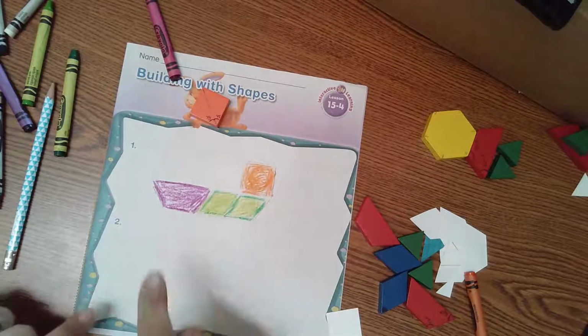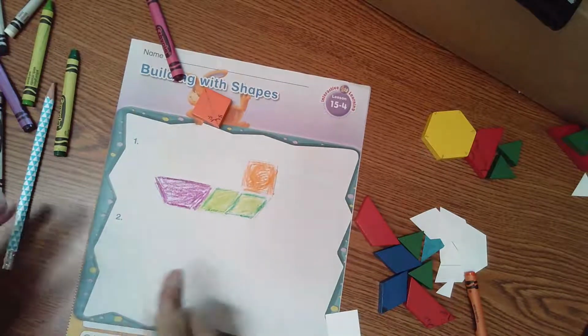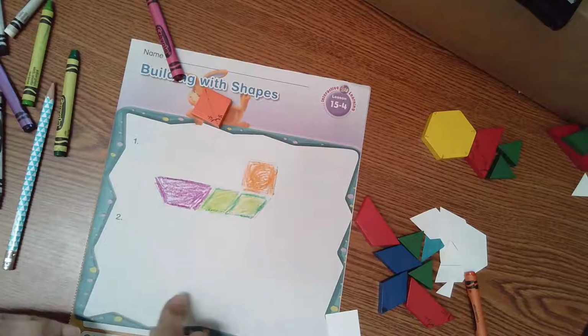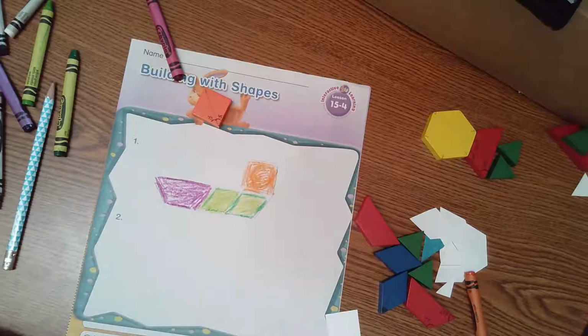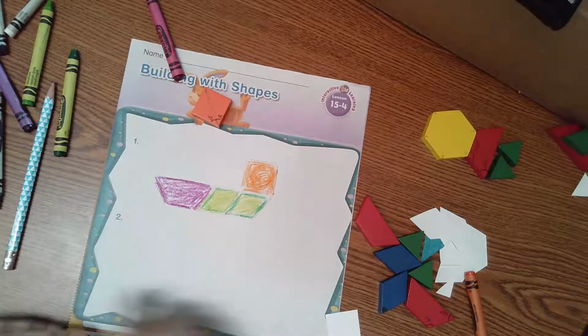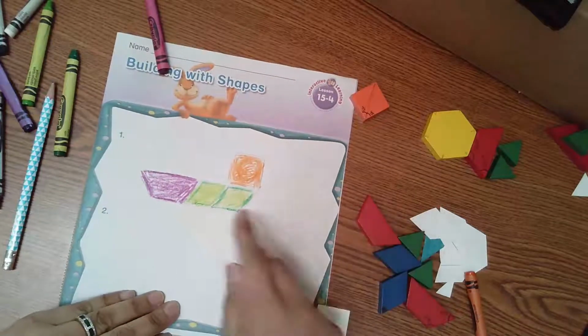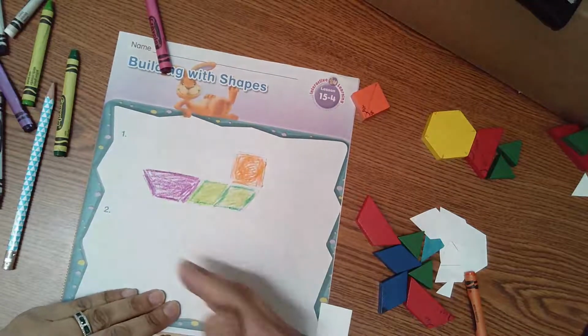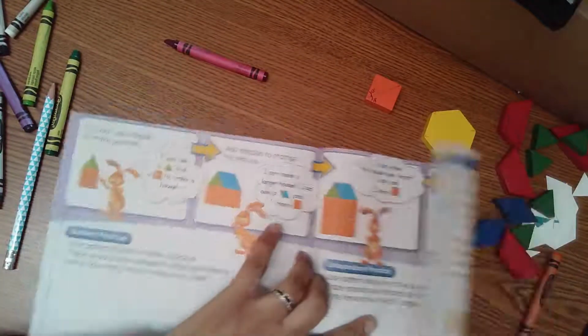All right, so we need to create another one. So you can do a rocket, a house, a table, anything you like. All right, or you can even make a boat, but you make it bigger, so you use more shapes. It's up to you. All right, let's see what we have here.